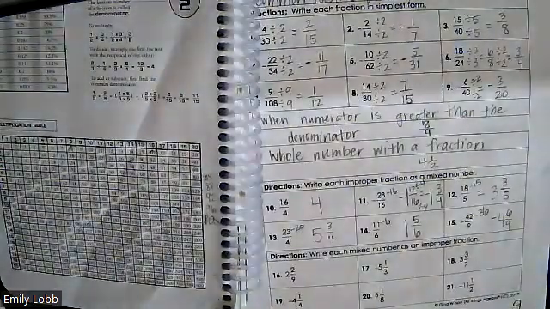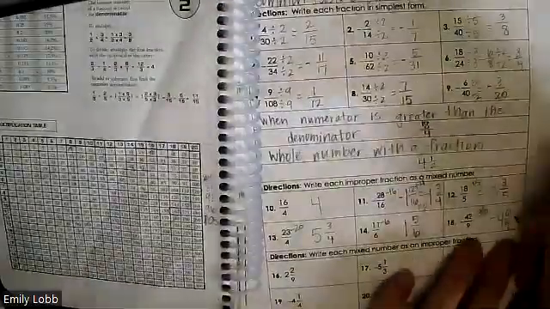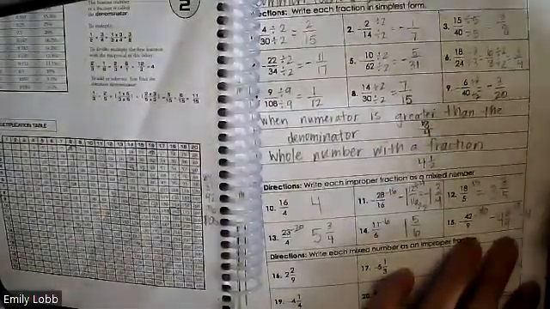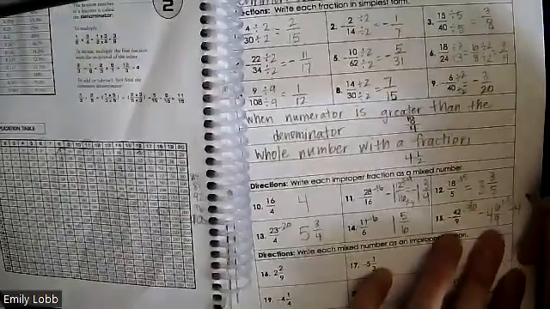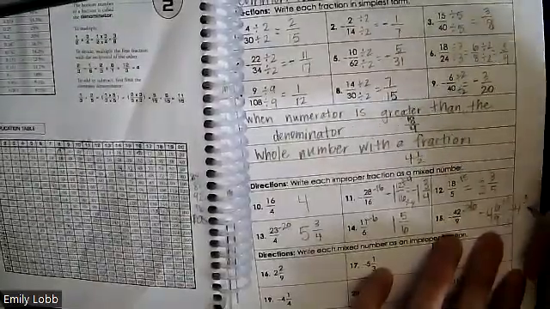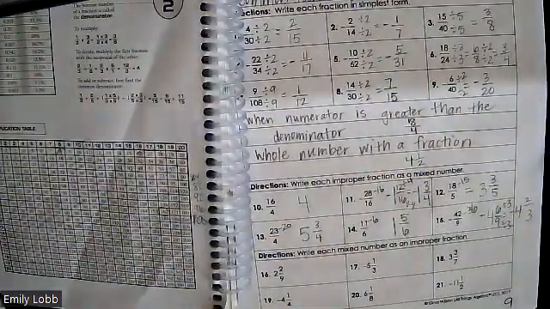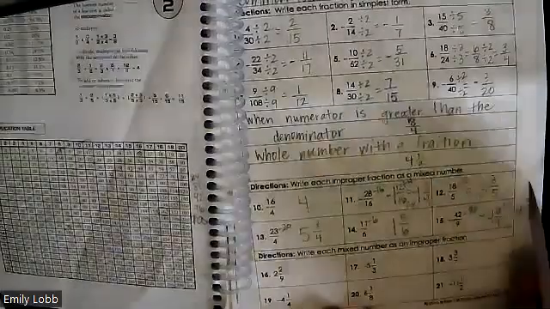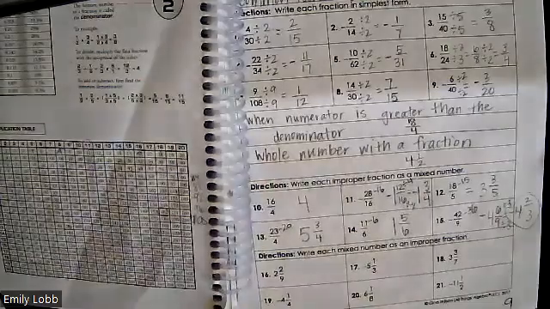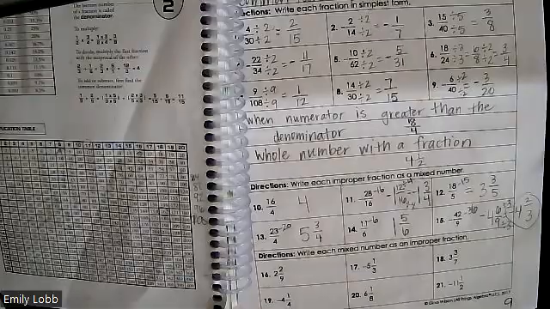What can I divide the numerator and denominator by? 3. So this is equal to negative 4. What's 6 divided by 3? 2. And what's 9 divided by 3? 3. It's kind of blurry when it's dark. Sorry. So negative 4 2/3. Woo! That was a lot of work.